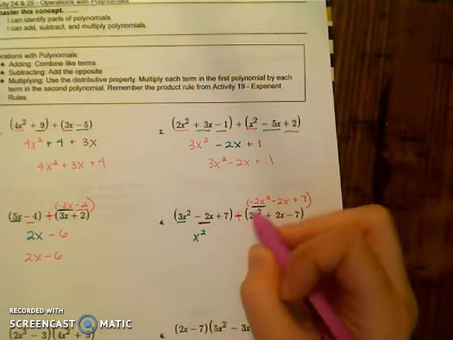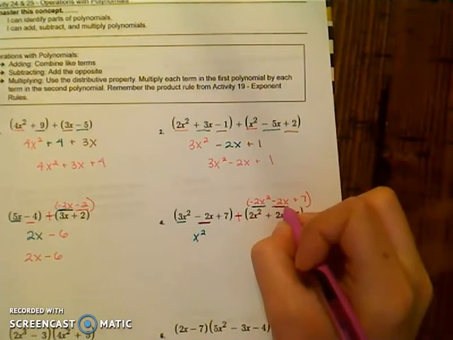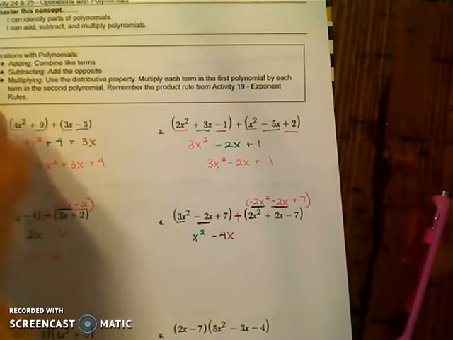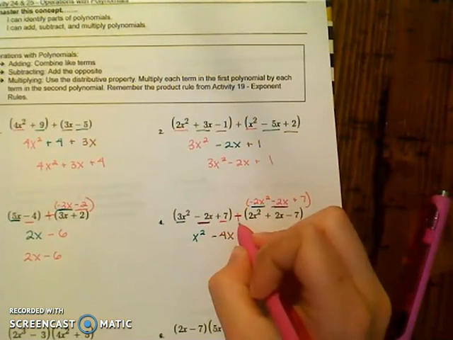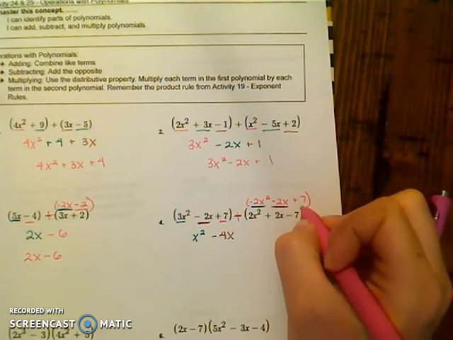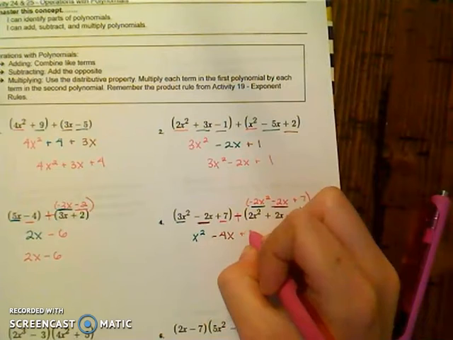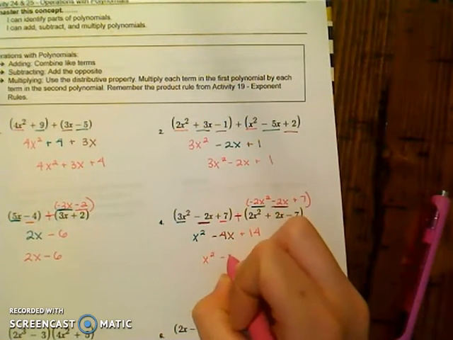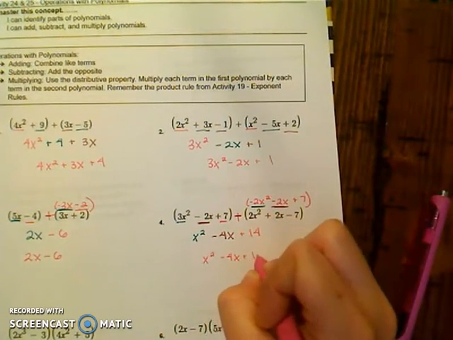Negative 2x plus negative 2x, negative 4x. 7 plus 7, it's going to give me 14. So my final answer is x squared minus 4x plus 14.